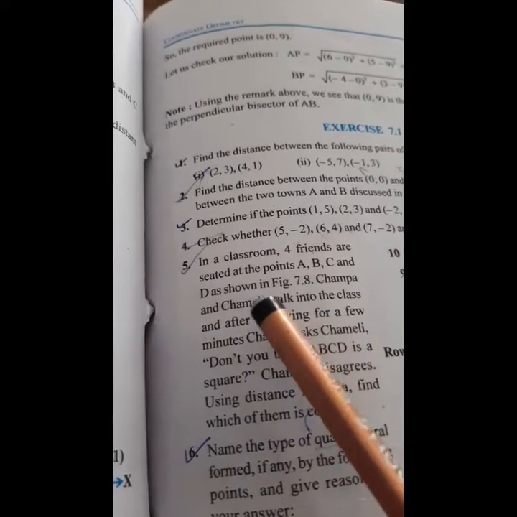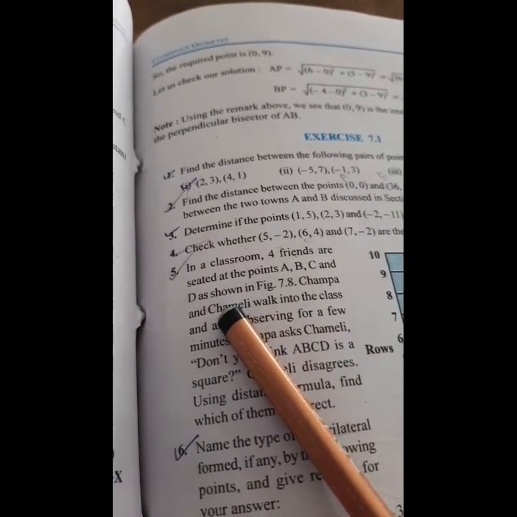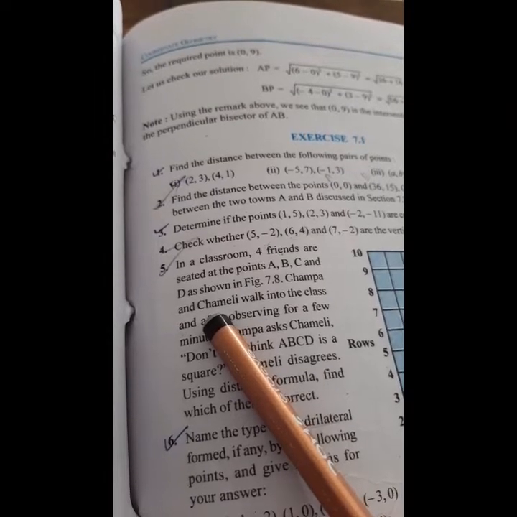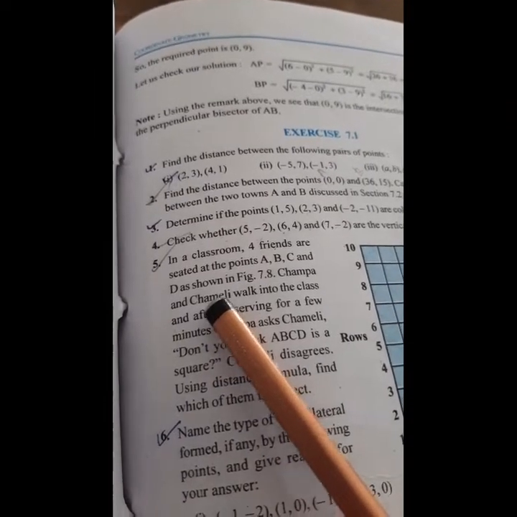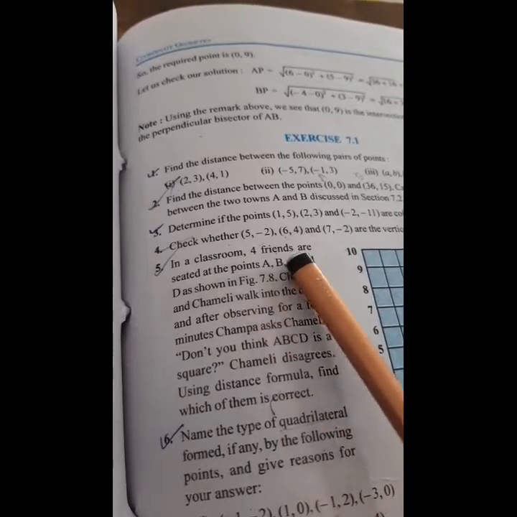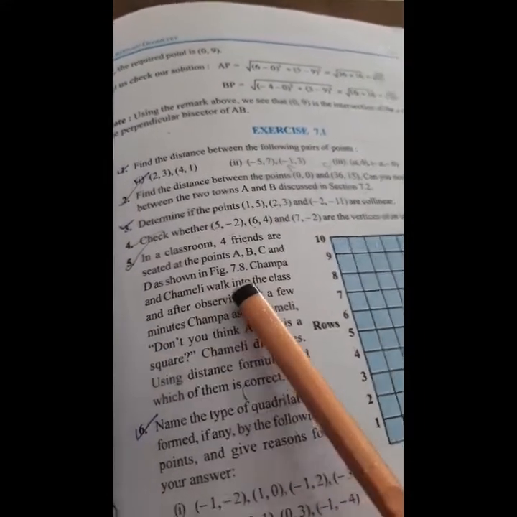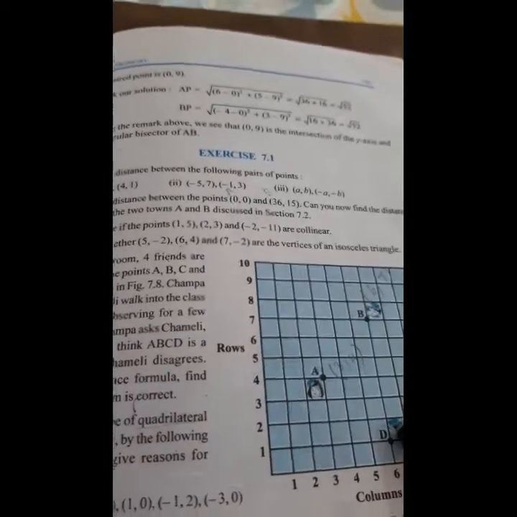Now let us do question number 5 in exercise 7.1. Read the question, take your content book page number 161, read the question. What is it? In a classroom, 4 friends are seated at the points A, B, C and D as shown in the figure. Which figure here?